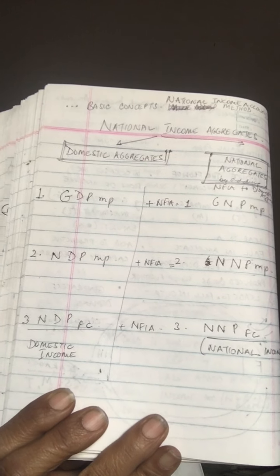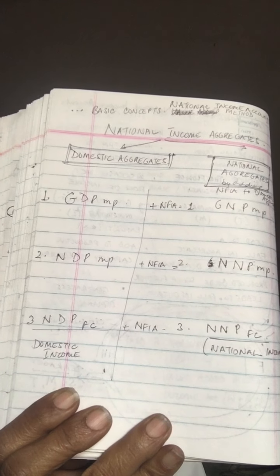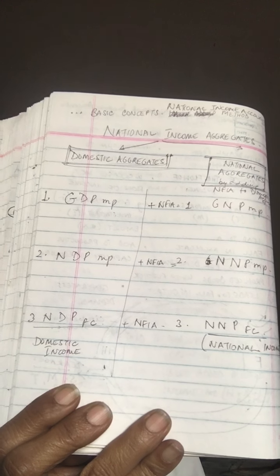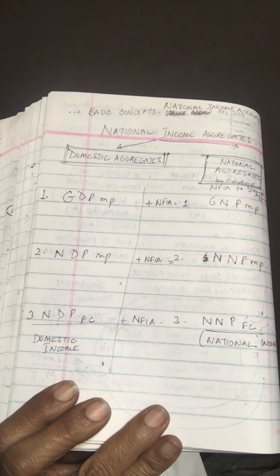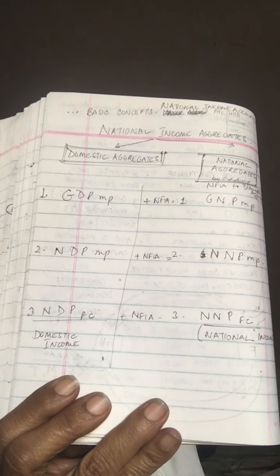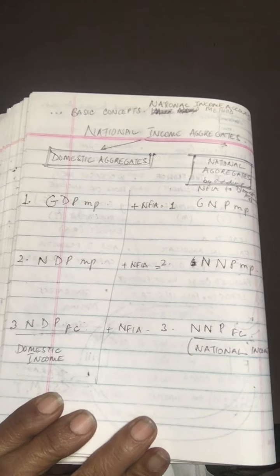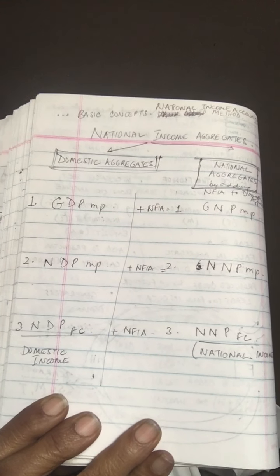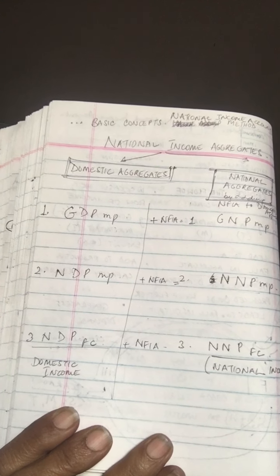NDP-MP is the value of contribution of production by all the production units located in the economic territory of a country, diminished by consumption of fixed capital, but undiminished by indirect taxes and without adding subsidies. That means the value of net indirect taxes is there, but the value of depreciation, that is, the value of consumption of fixed capital, is not there. That's why it becomes NDP-MP.